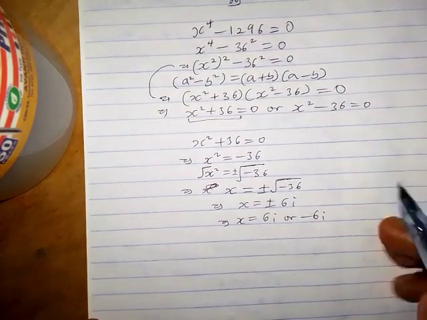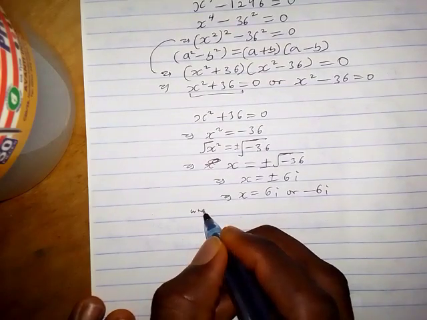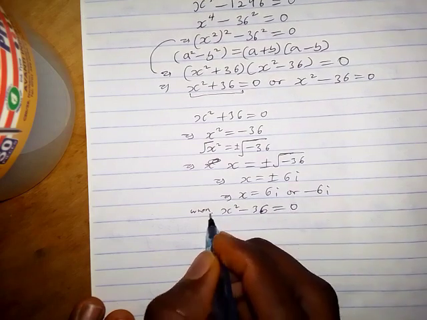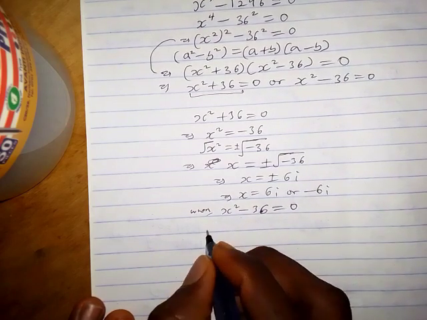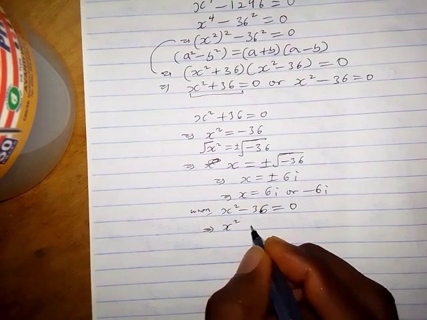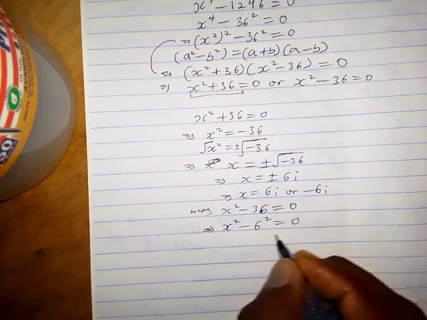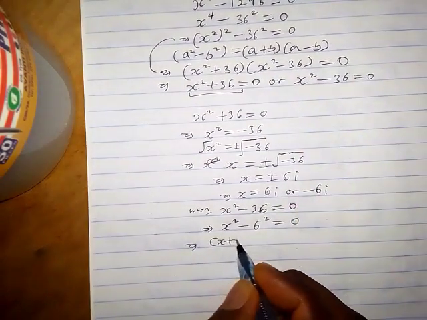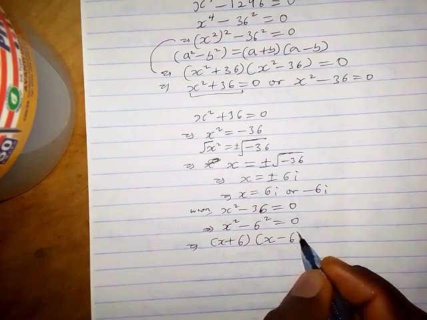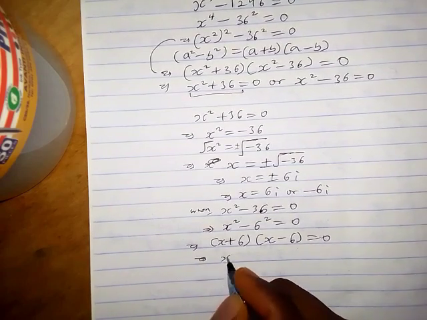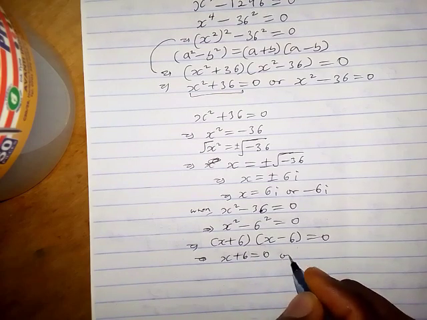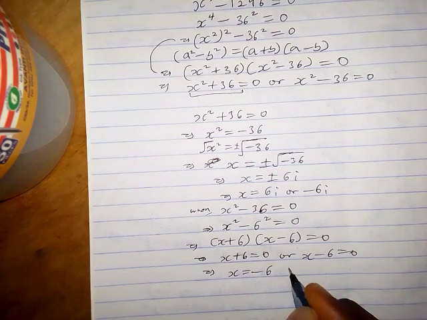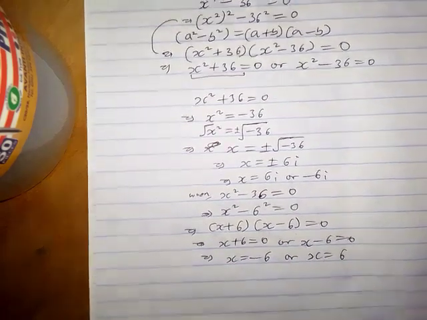Now we consider the second case, when x squared minus 36 equals 0. Don't forget this is a difference of two squares. We can go further and simplify it as x squared minus 6 squared equals 0. By applying these properties again, we obtain x plus 6 times x minus 6 equals 0. So we have x plus 6 equals 0, or x minus 6 equals 0. This implies x equals negative 6 or x equals 6. So these are the solutions.